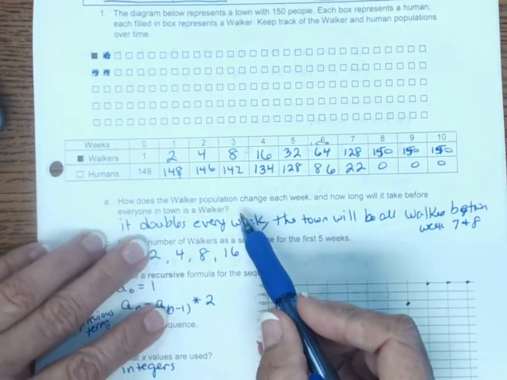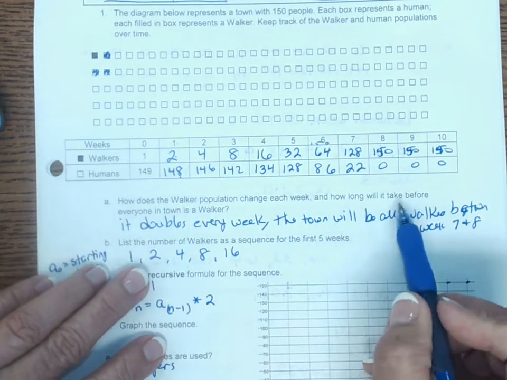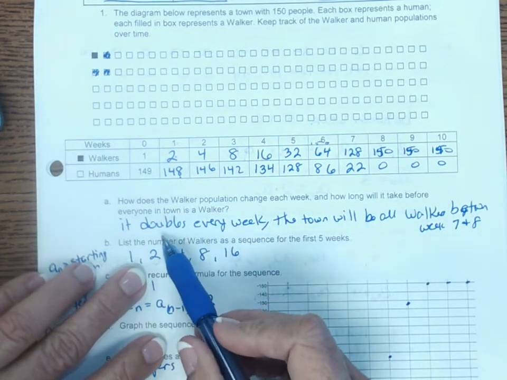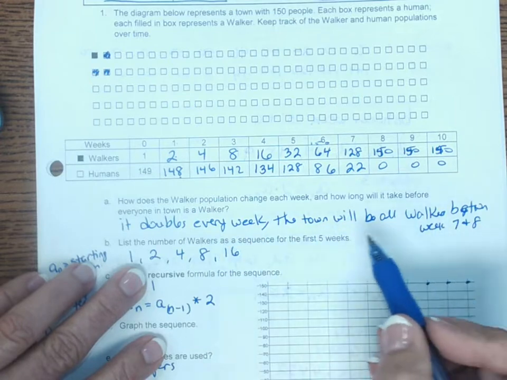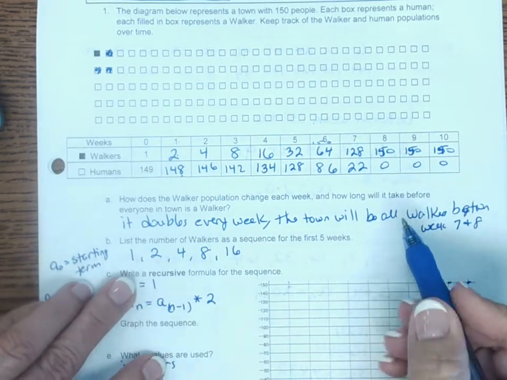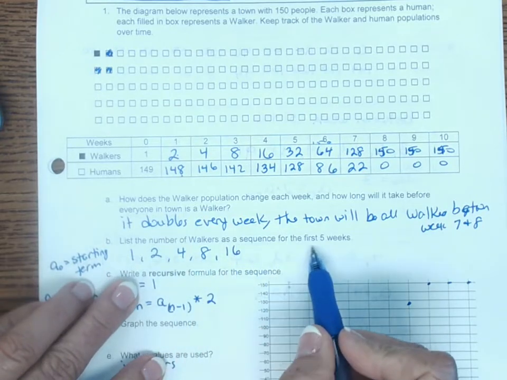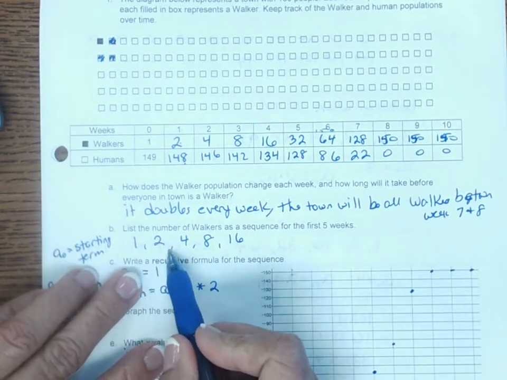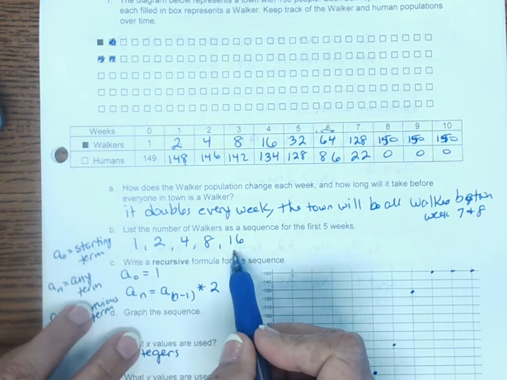How does our walker population change each week? And how long will it take before everyone in town is a walker? Well, it's doubling every week, and the town will all be walkers somewhere between the 7th and 8th week. List the number as a sequence for the first 5 weeks. So it's just 1, 2, 4, 8, 16.